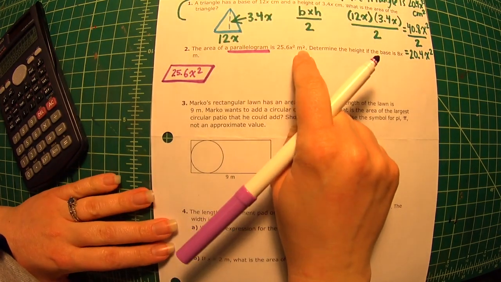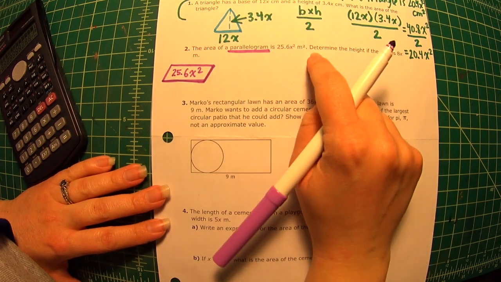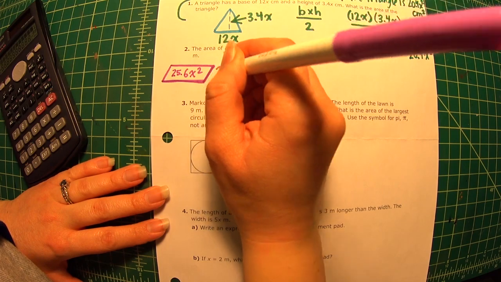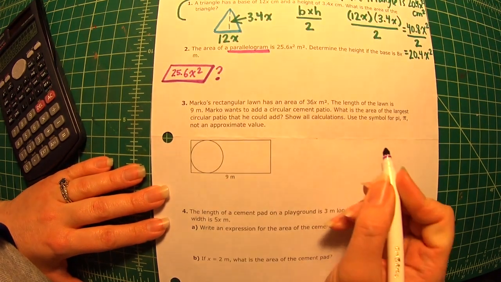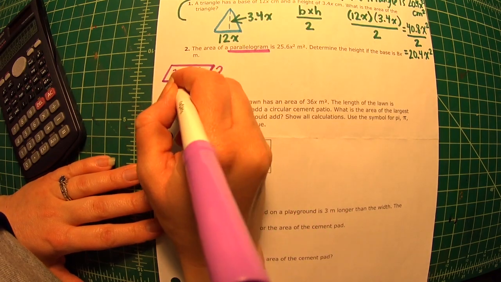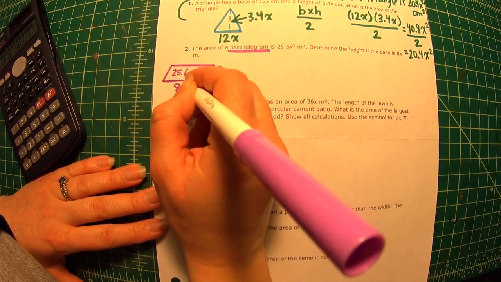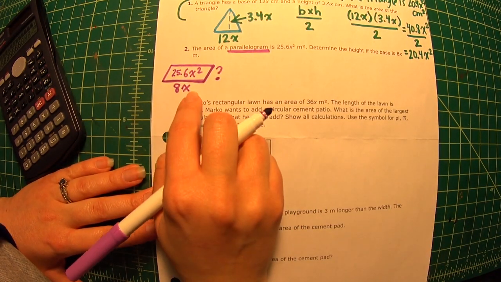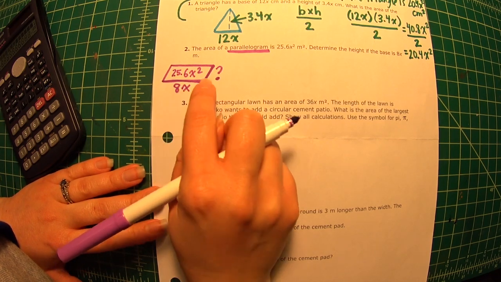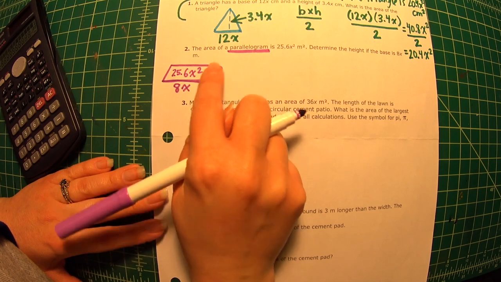Okay, then it says determine the height. Okay, so that's my missing factor. I don't know what the height is, if the base is 8x. Okay, so that I do know, 8x meters. I'm just going to leave those meters off for now. So I've got one factor here, I've got the area here, and I'm missing a factor.